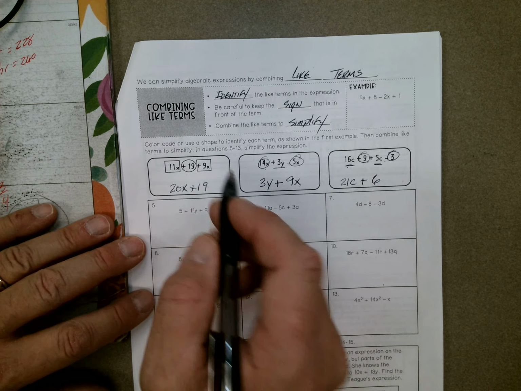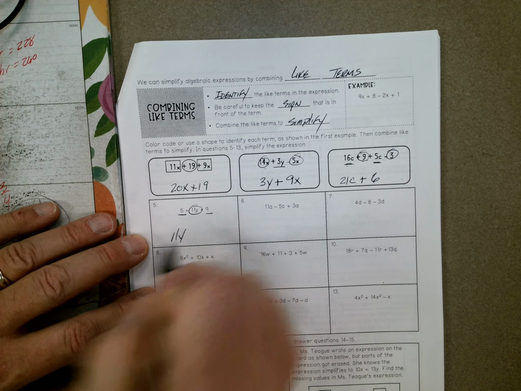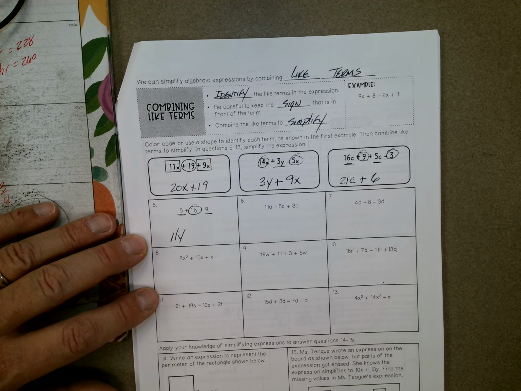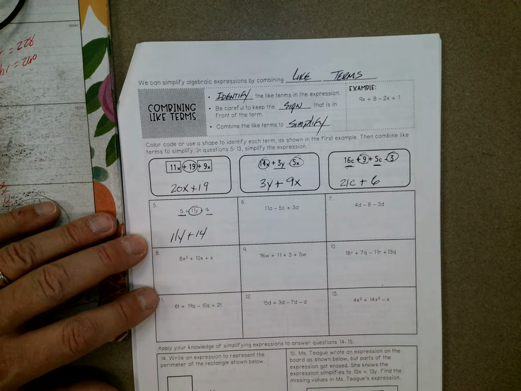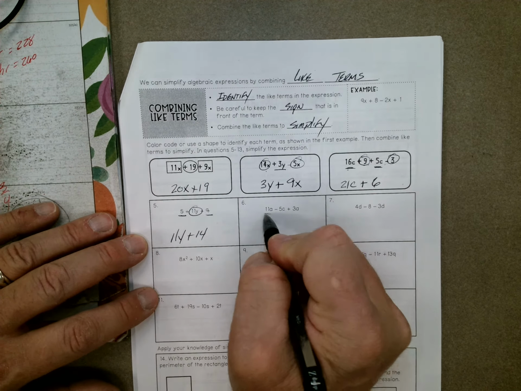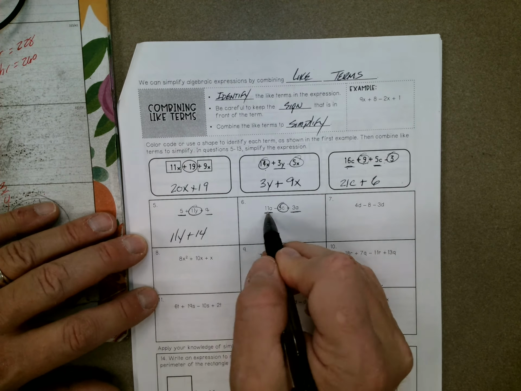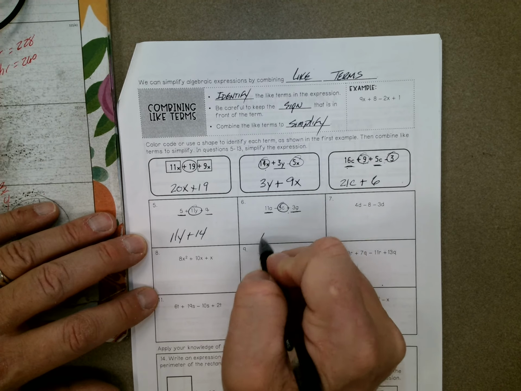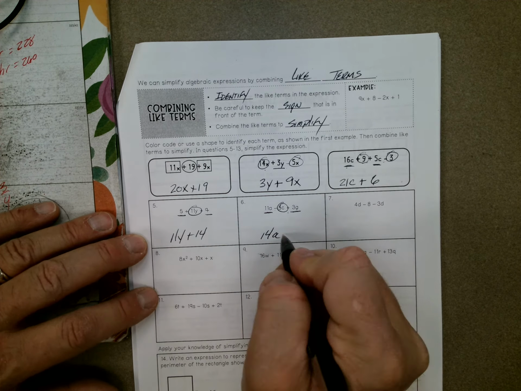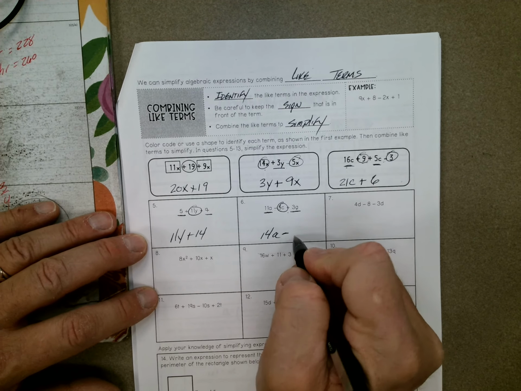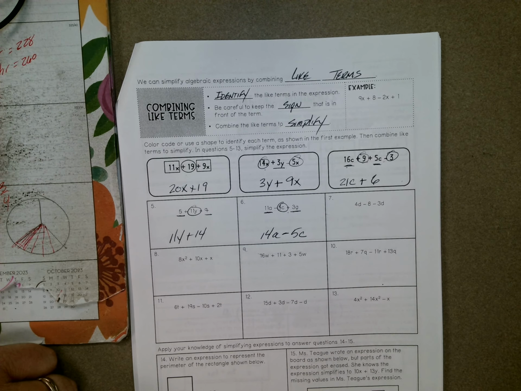All right, so if you're clicking back on, here we go. I'm going to underline this, circle this. There's nothing to combine to the y, so it is 11y. 9 plus 5 is 14. Over here, I'm going to combine my a's and circle my c. 11a plus 3a is 14a. Now, there's a minus, a subtraction in front of that. So now the sign in front carries it, minus 5c. So we have to be very diligent about that, right?